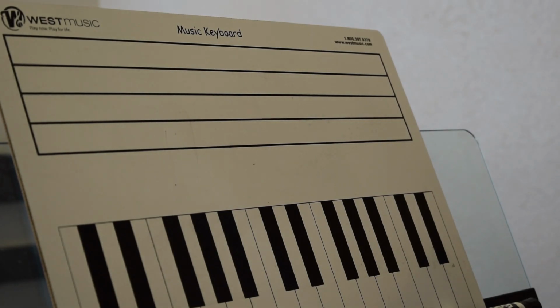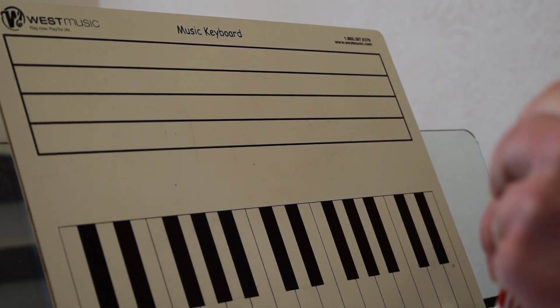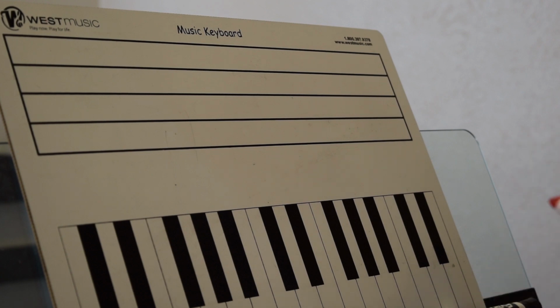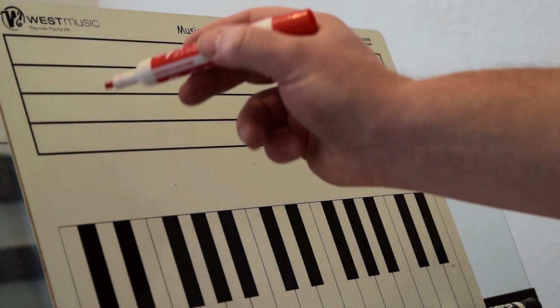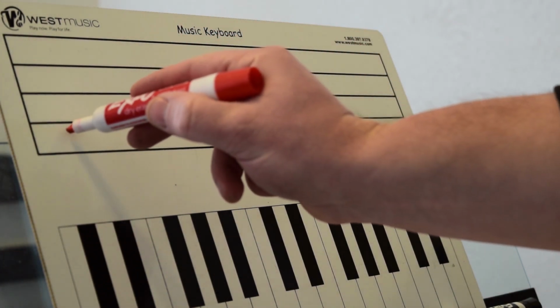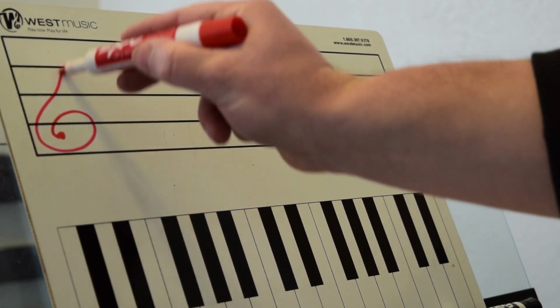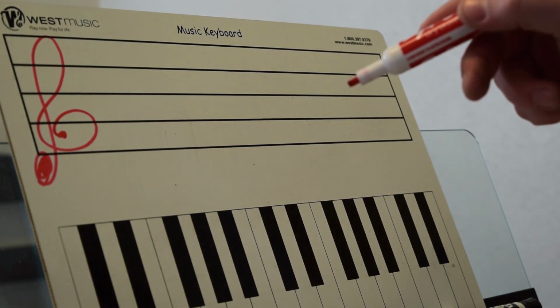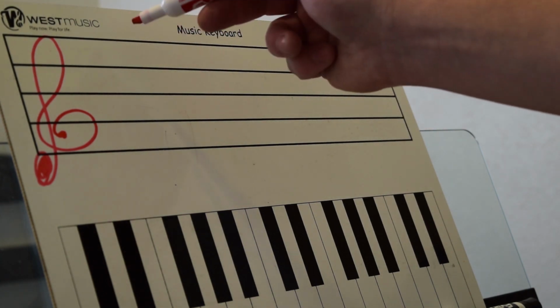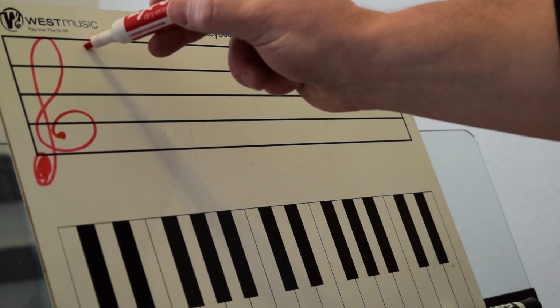Okay, we're going to talk about time signature. This is an important idea in music. The time signature appears at the beginning of the music after the clef sign. It has two numbers in it, one above the other. So first let me draw our treble clef. There we go. And then after that comes the time signature.